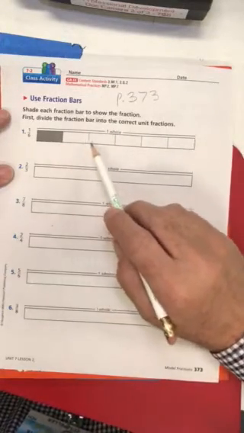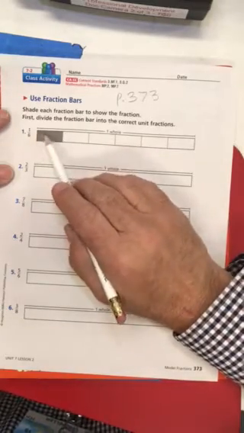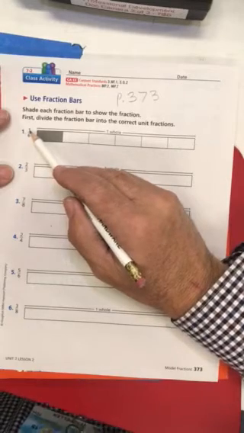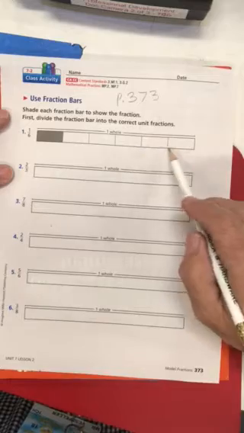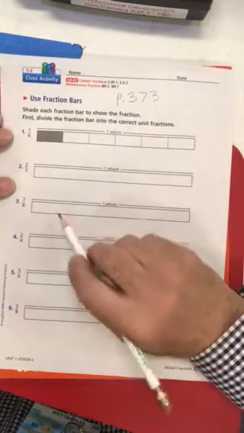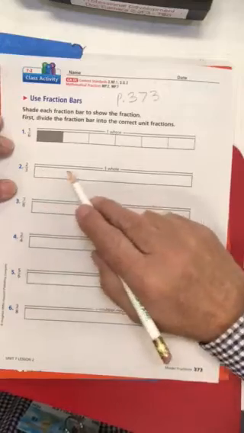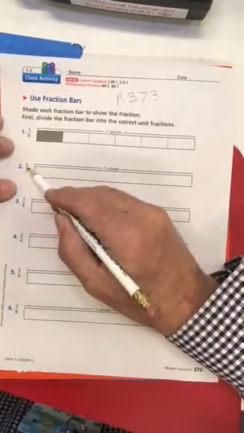And this one's divided into 6 unit fractions. The unit fraction is the smallest part of the whole. It always has a 1 as a numerator. And the denominator tells us again that there are 6 parts. The tricky part in this lesson is to divide your whole into the correct amount of pieces.